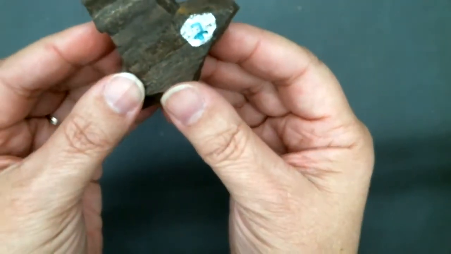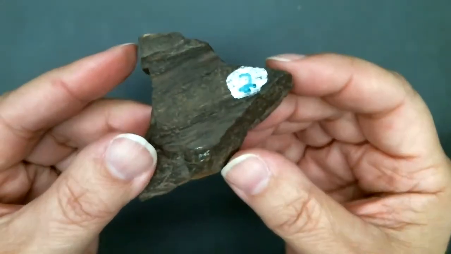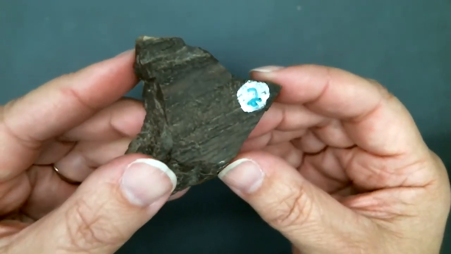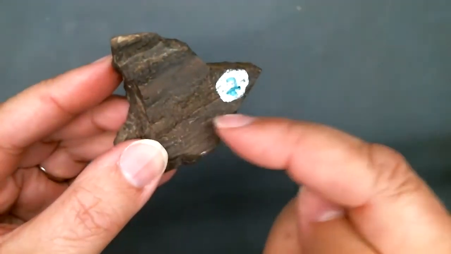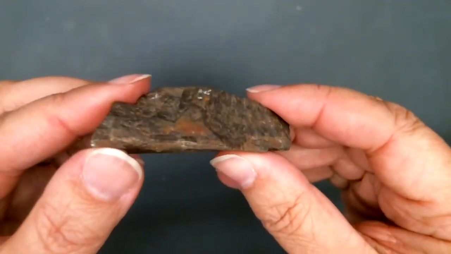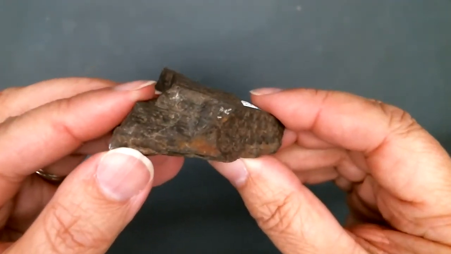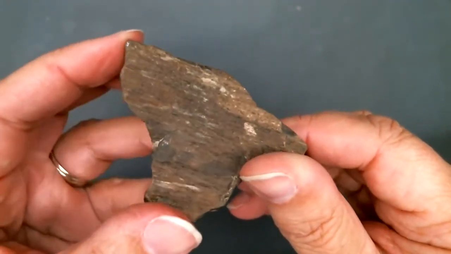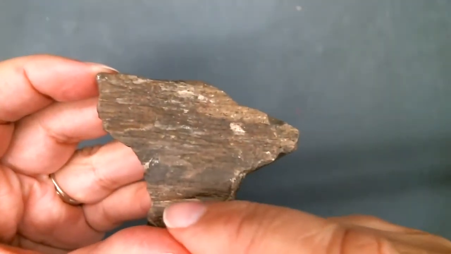And finally, we have number 2. This is number 2, and it also has some striations. Interesting striations on that end. More striations.